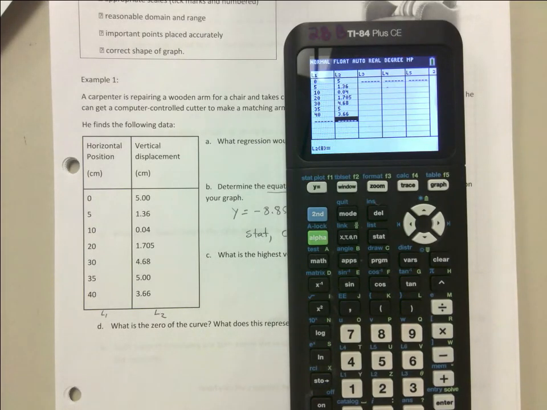I've been told that they will always tell you which regression to perform. That's what I've been told, but I want to prepare you in the event that they don't tell you which regression needs to be performed. You need to be able to justify, okay?